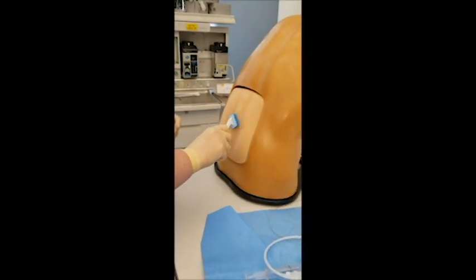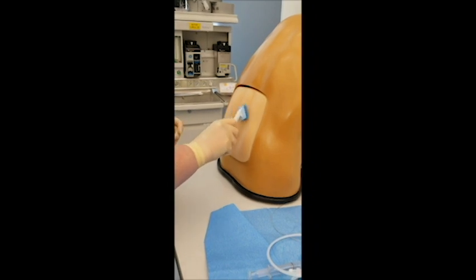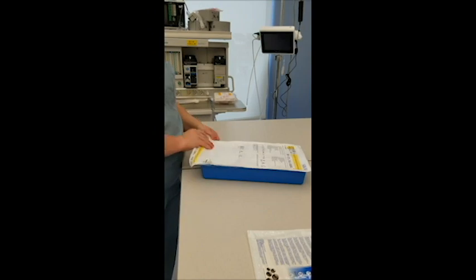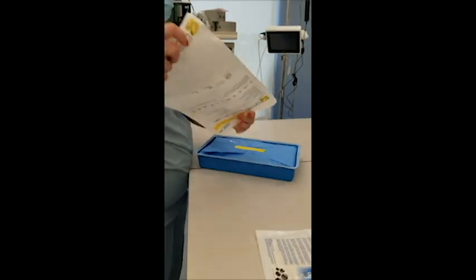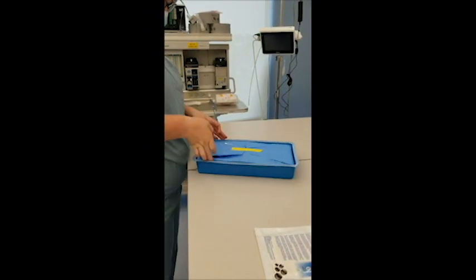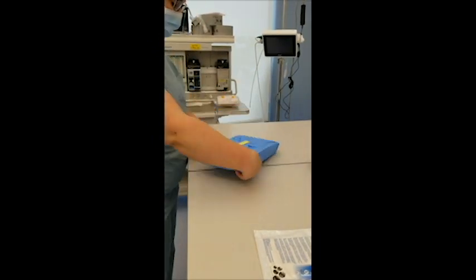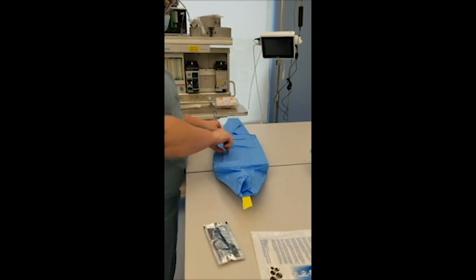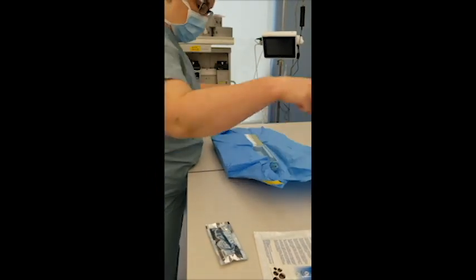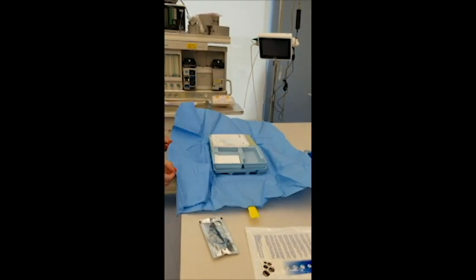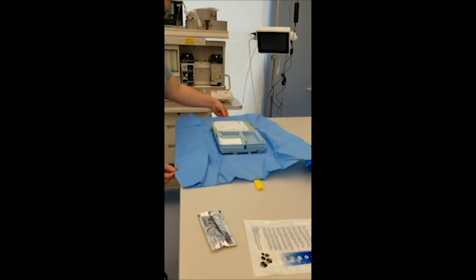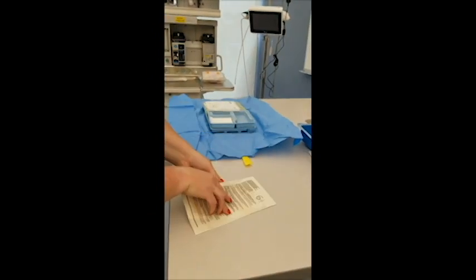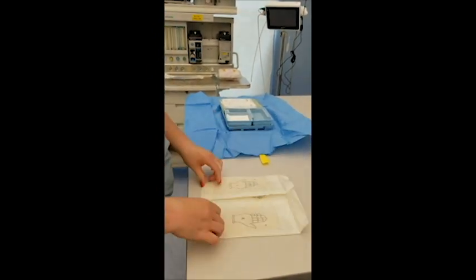Before opening sterile gloves, clean patient's back with a chlorhexidine solution or betadine. Open kit in a sterile fashion as shown. Once kit is open, apply sterile gloves in a sterile fashion.